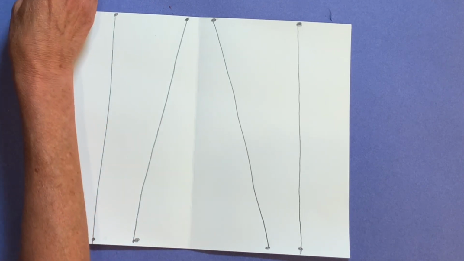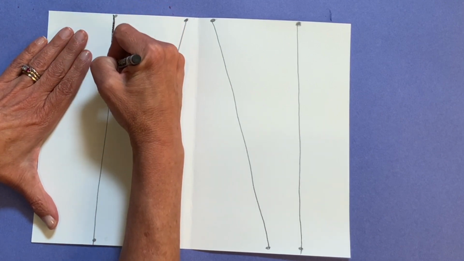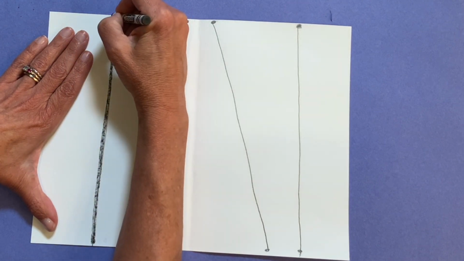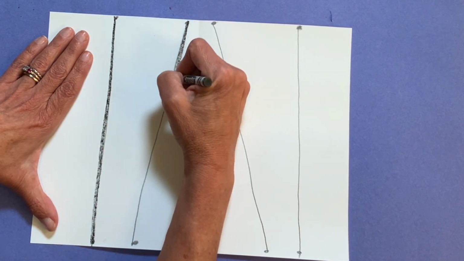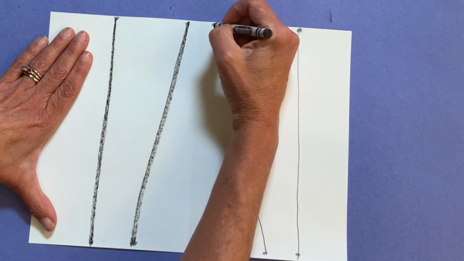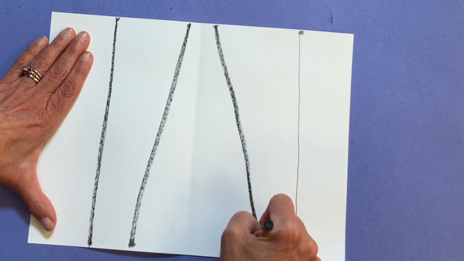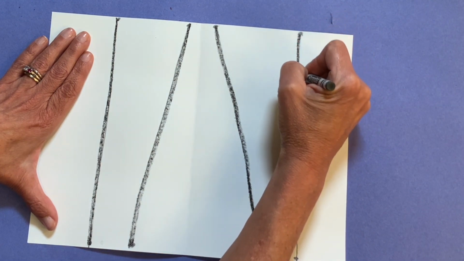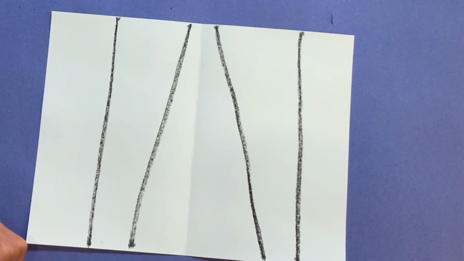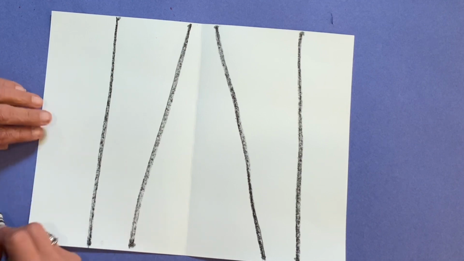I want you to draw your straight lines. You can dot to dot, just like I did. Do it with your pencil first, and then we're going to go over it with a black crayon. I'm going to give you some time to do that. Do you have 4 lines? Everyone needs 4 lines. Great. Trace over your pencil with a black crayon.